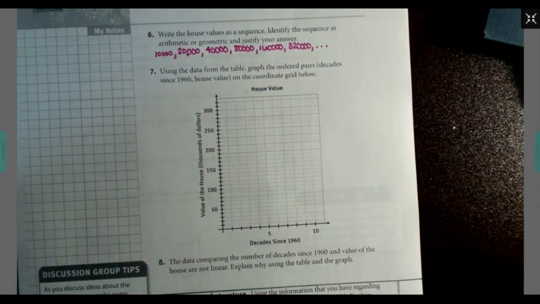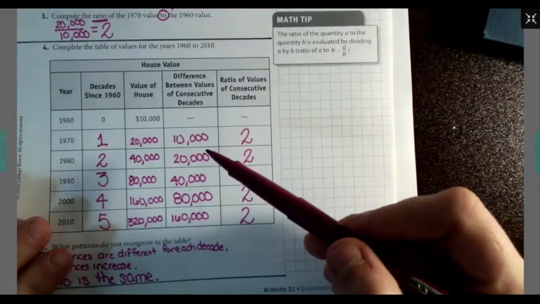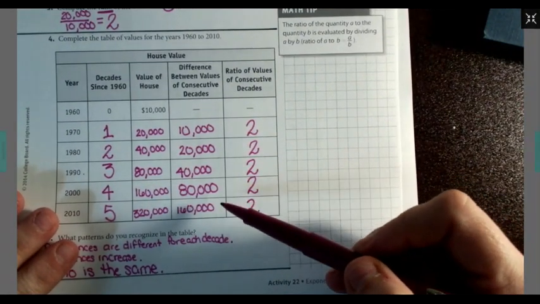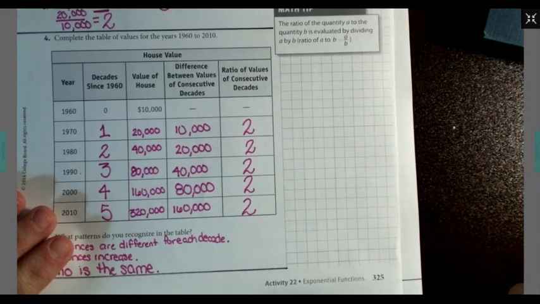Now, arithmetic means we either add or subtract the same number each time. Geometric means we multiply or divide the same number each time. So is this arithmetic? Are we adding a constant number each time? Well, if you look back to our chart, no. The differences went 10, 20, 40, 80, 160. Those are not the same.